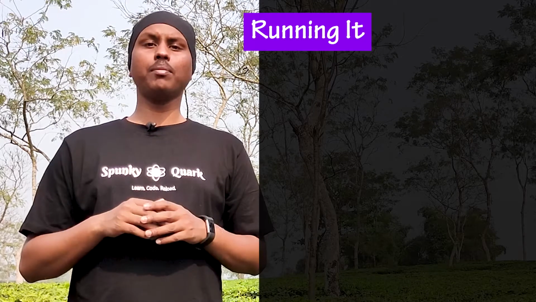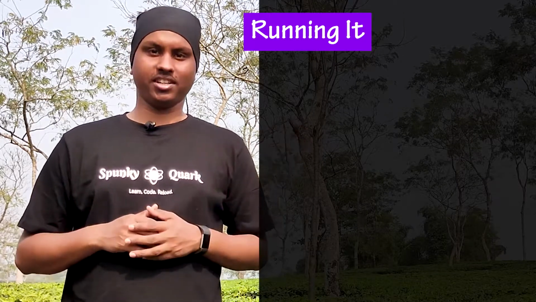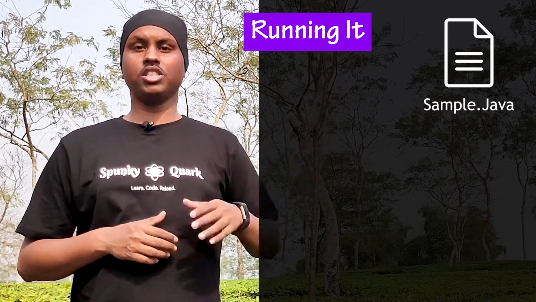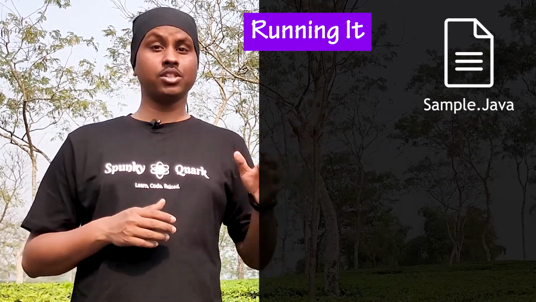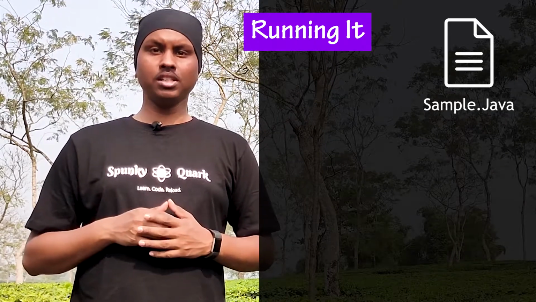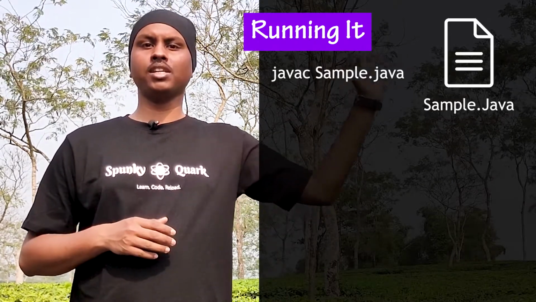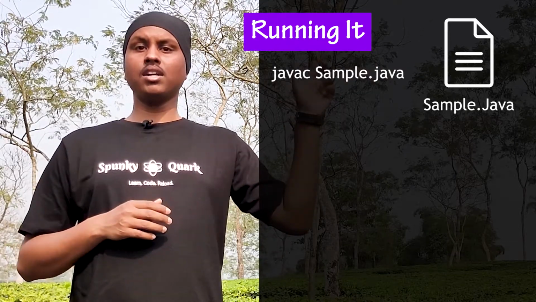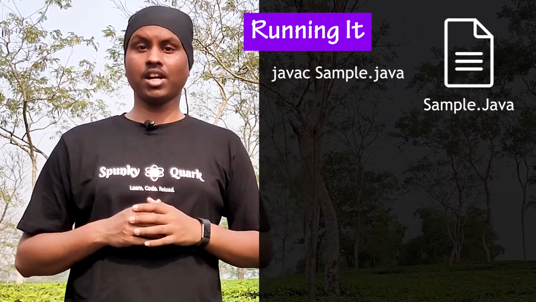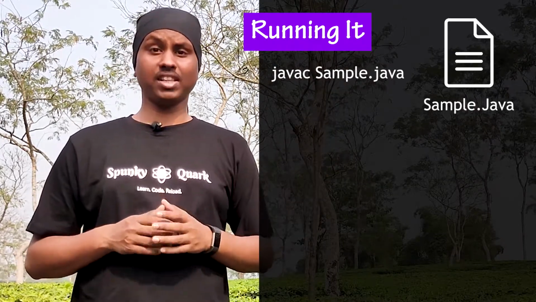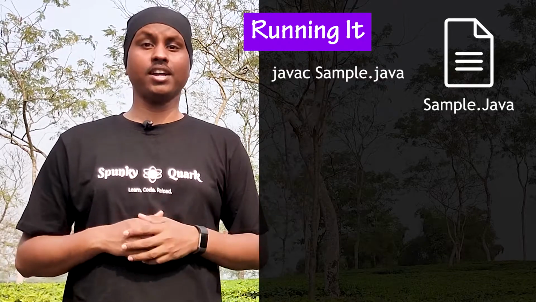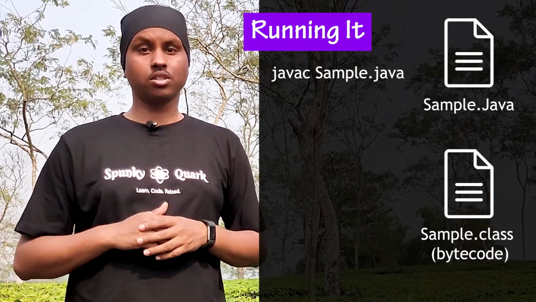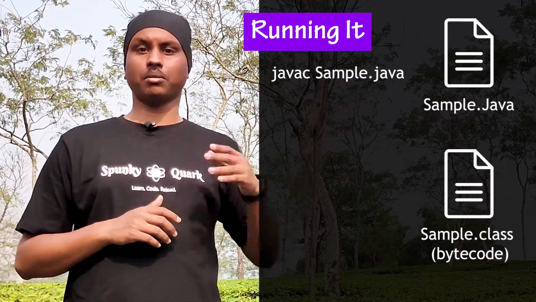So now let's see how a program in Java is compiled and interpreted. Let's take the example of this file, sample.java. Suppose this file holds the program that we need to execute. In our console or terminal, we write the command javac followed by the name of the file, in this case sample.java. Here the command javac means the Java compiler, and sample.java is the name of the file that we want to compile. As soon as we run this command, we get another file called sample.class. This is what is called the bytecode. This is the intermediate form of the machine code.